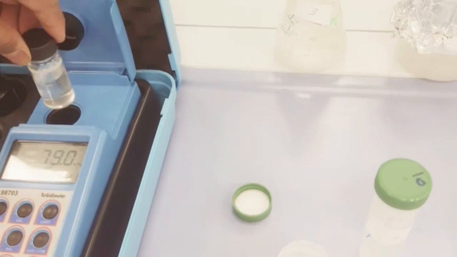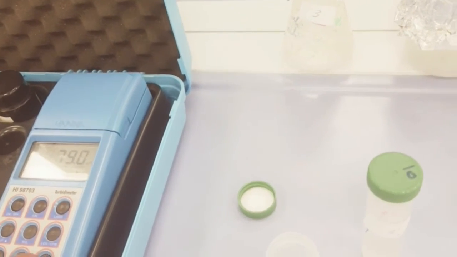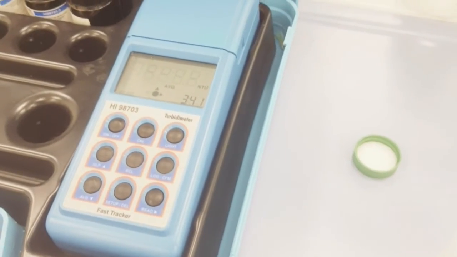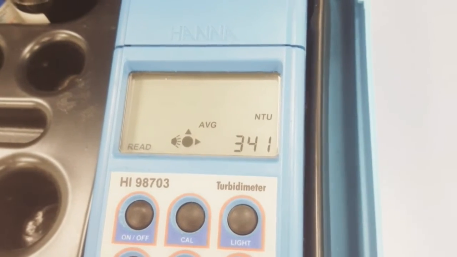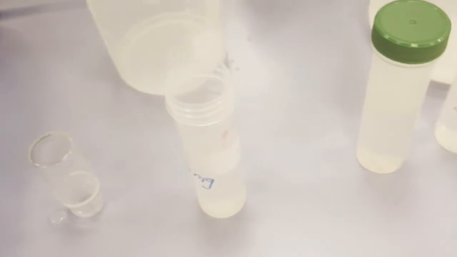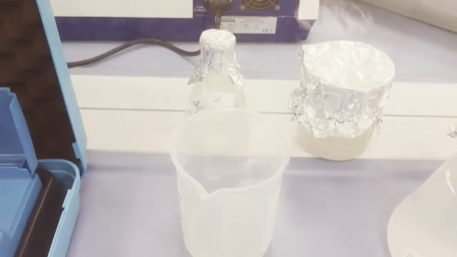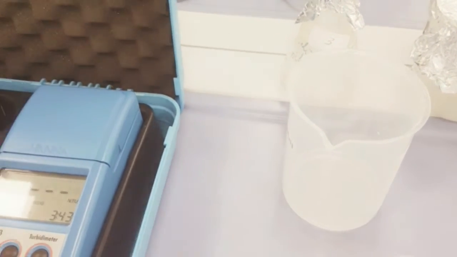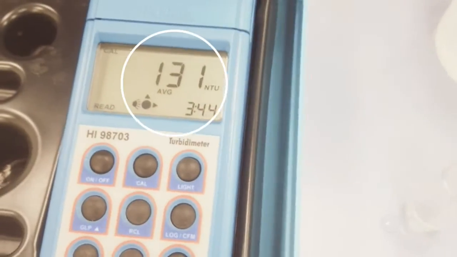This is LDH, and for the LDH, now I will check the turbidity. Here the turbidity shows around 80. For the bead sample, I already transferred the solution, and the turbidity is around 111. For the other sample already transferred, it shows 131.